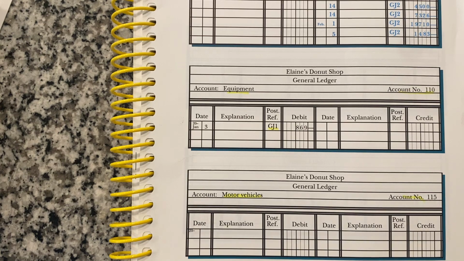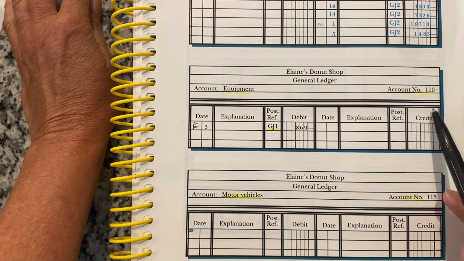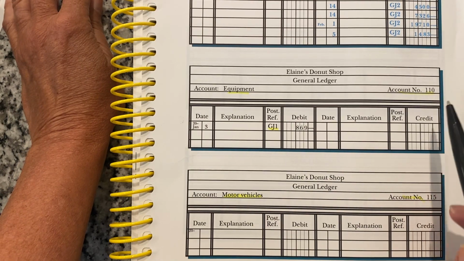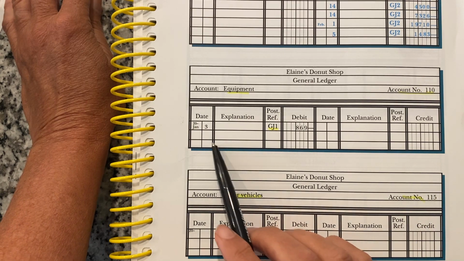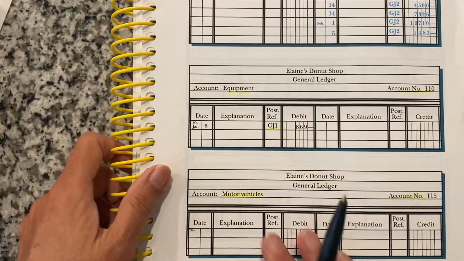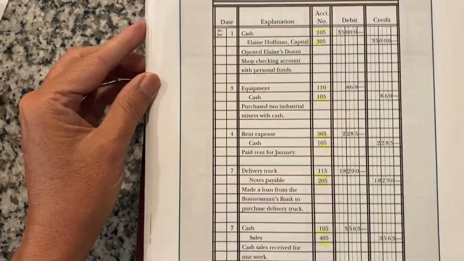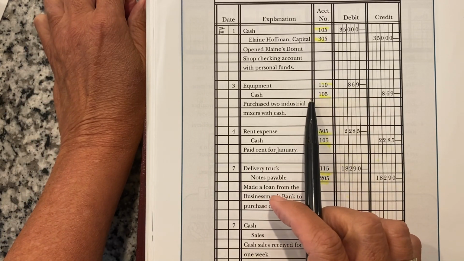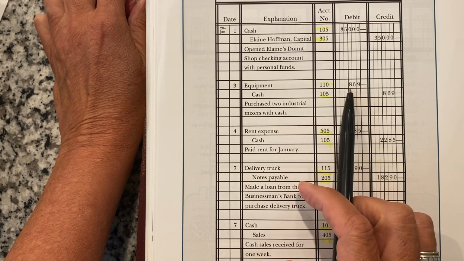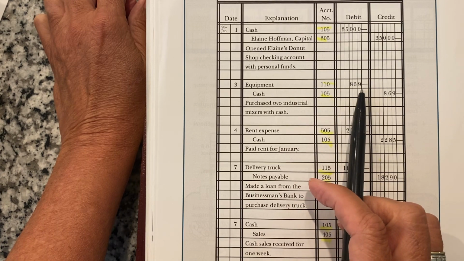Elaine's Donut Shop general ledger. This is account number 110. So 110 would be, of course, assets too. And this was on January 3rd. Let's see what she had on January 3rd. On January 3rd, on 110, she purchased $869.